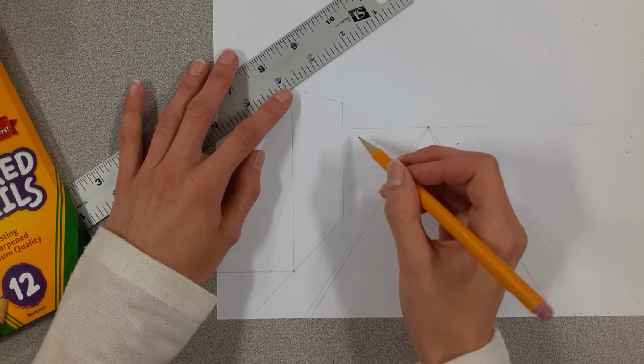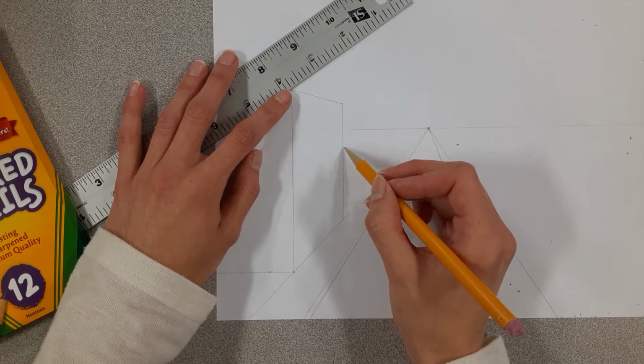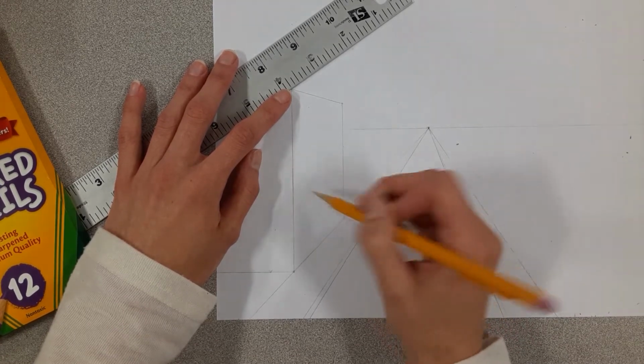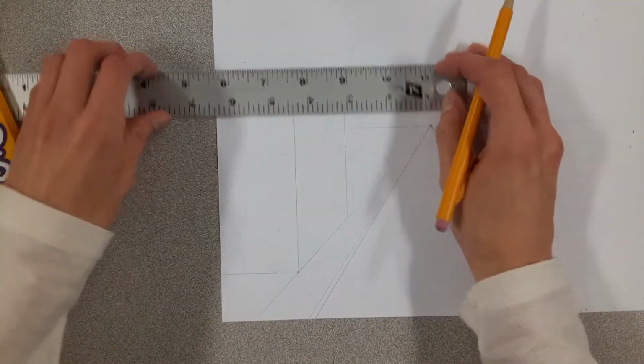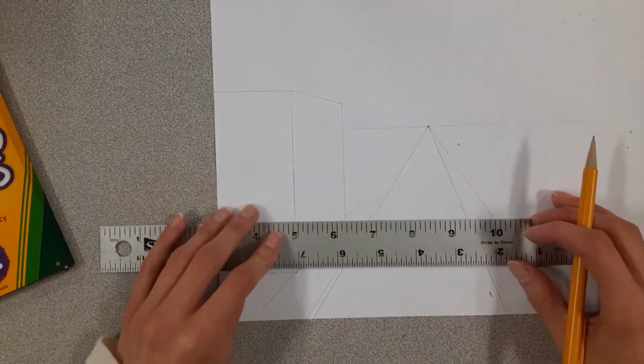is decide where it's actually going to be. If it's below the horizon line, I'm going to see the top of it, which would mean that I would need to go ahead and draw that square in. If it's above the horizon line, it's a totally different story. But just for the sake of doing so, let's do this.